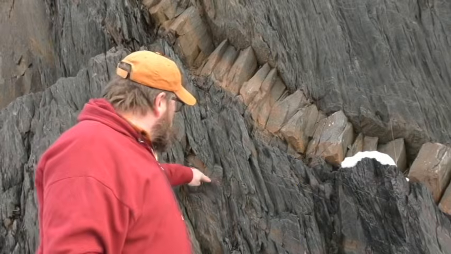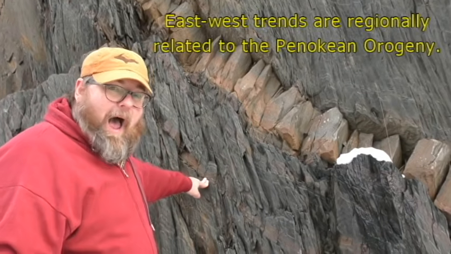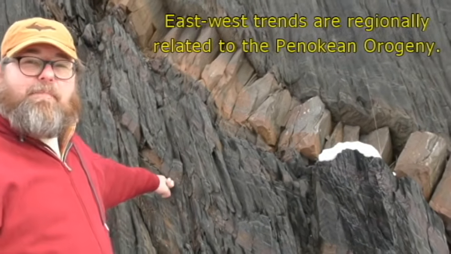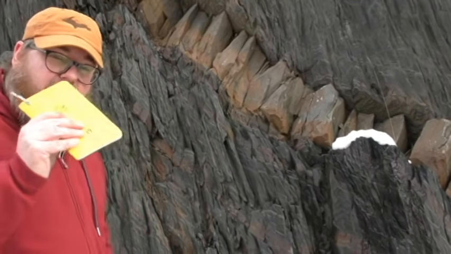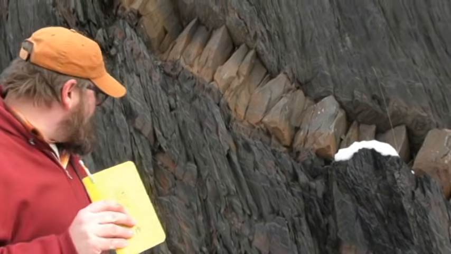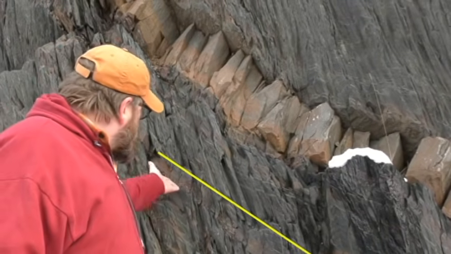And I said, this is your bedding. And the trend of the bedding here is mostly east-west. It's not exactly that, but we're going to go for it here. I have been taking notes, and I did detailed notes here, which I'm going to show you in a little bit. But this is your bedding.